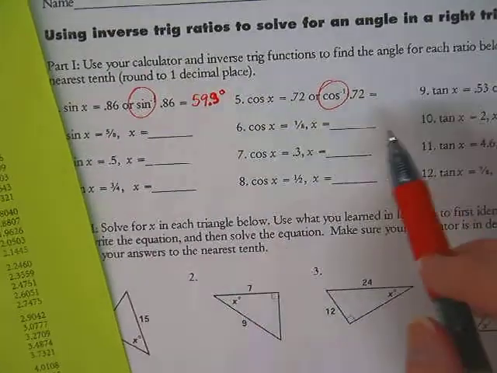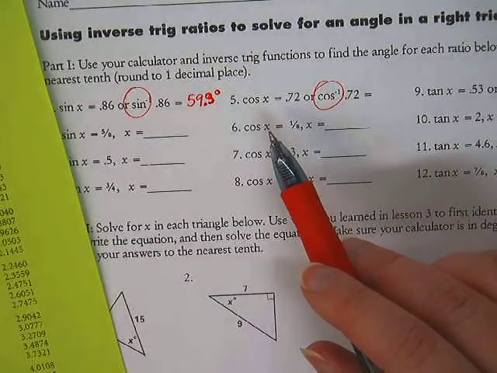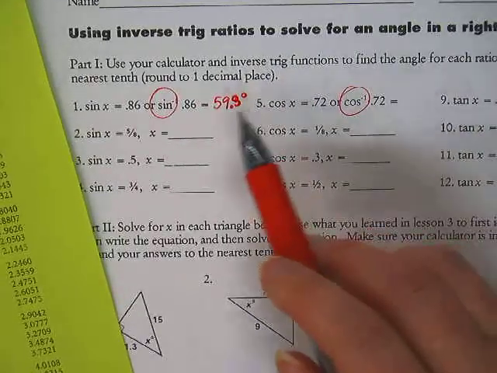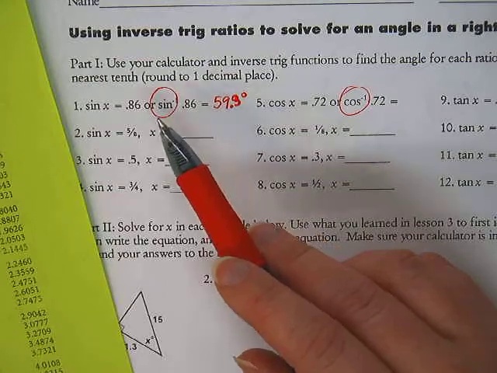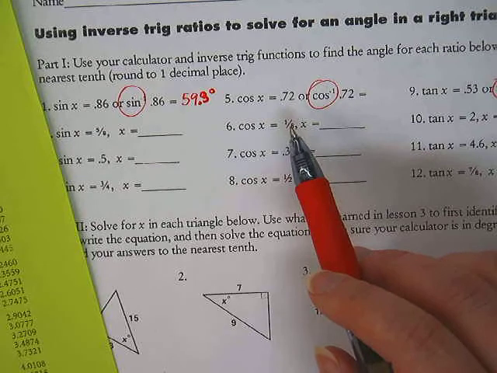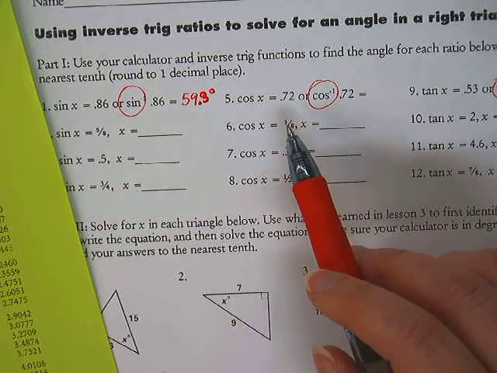Problem number 6 says we want to find the cosine of x if that ratio equals 1/8. Now this one was easy because we had a decimal. We could look it up in the chart or we could put it in the calculator. What do we do this time if it's not a decimal? You put in a decimal.